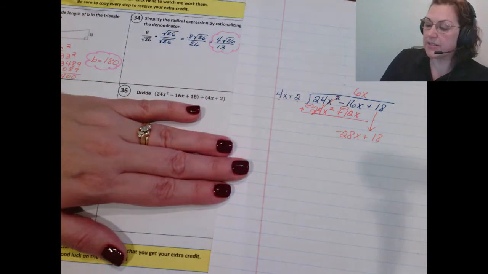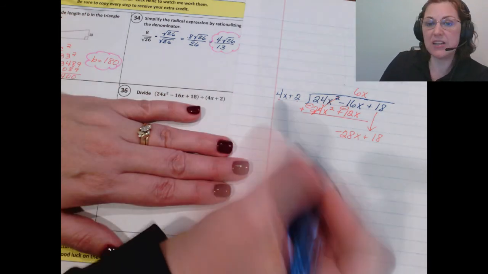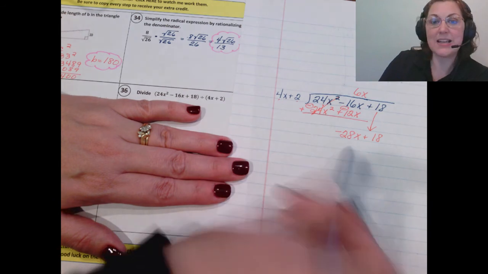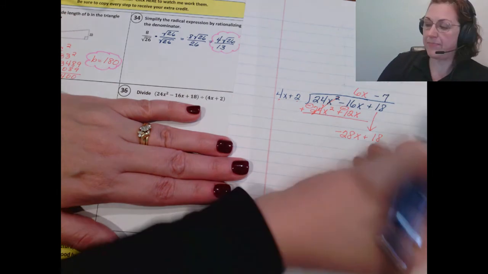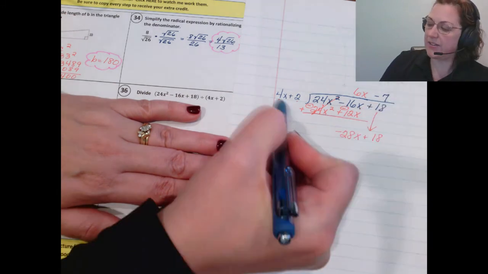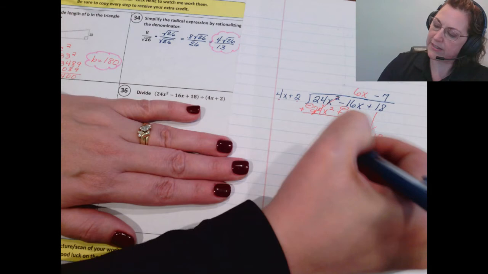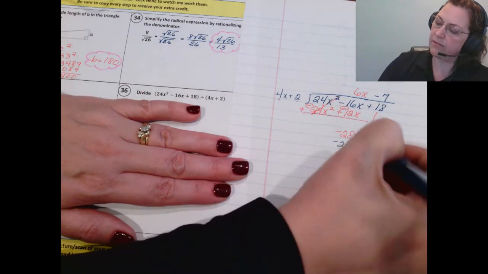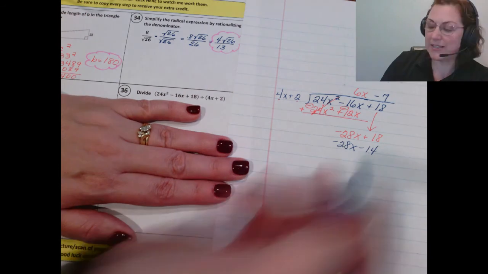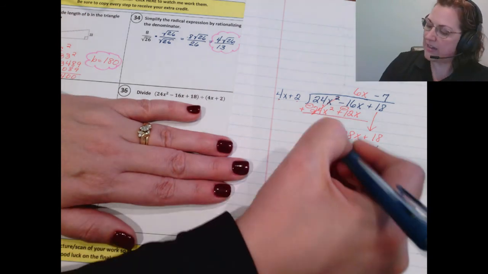Now we ask ourselves, what times 4x would give me negative 28x, and that would be negative 7. Now multiply. Negative 7 times 4x is negative 28x. Negative 7 times 2 is negative 14. And remember, it's easier to add and change the signs.